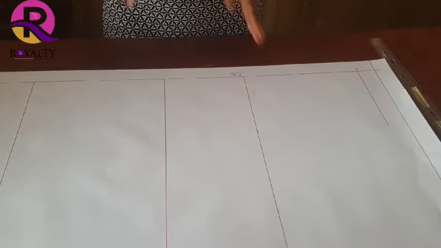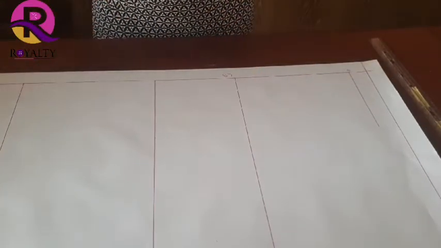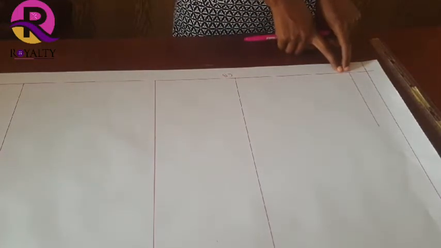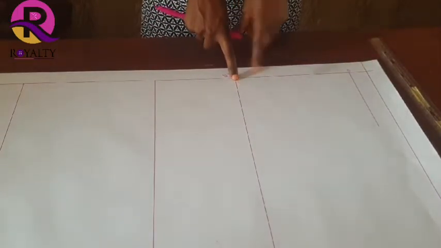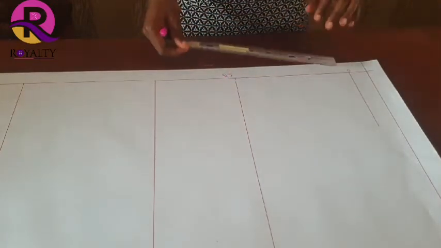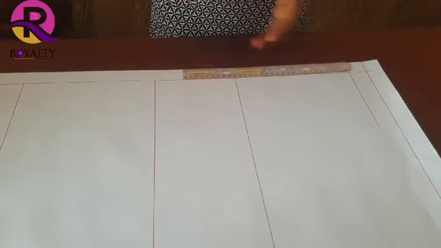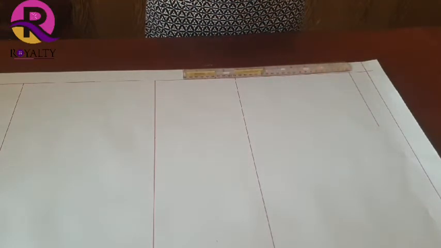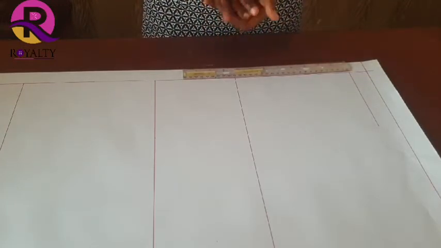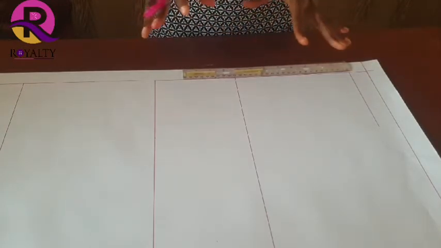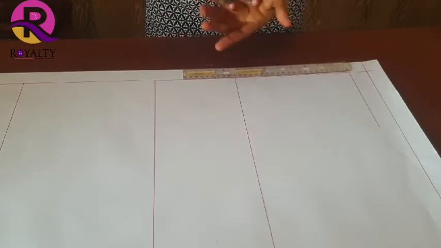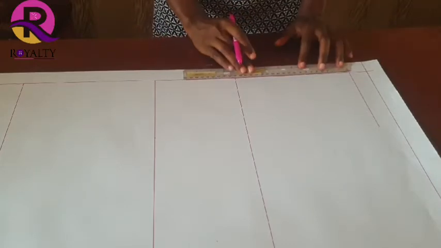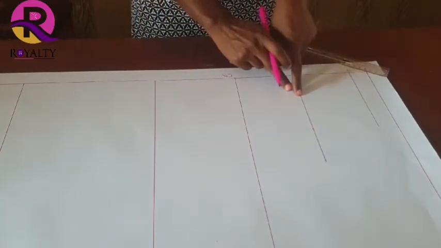The next line I want to input will be my across back measurement. Now, my across back measurement will be halfway between point O and my armhole depth line. What I have is 21 centimeters. I will find the midpoint, which will be 10.5. Now, assuming your own armhole depth line is maybe 21.5 or 22.5, you are expected to round it up to the nearest whole number. So if yours is 21.5, you have to round it up to 22, then you divide by 2, which will be 11, but mine is 10.5. This line is my across back line.